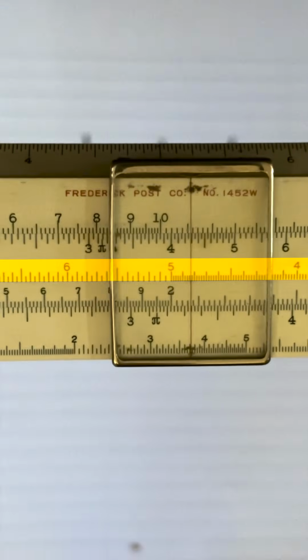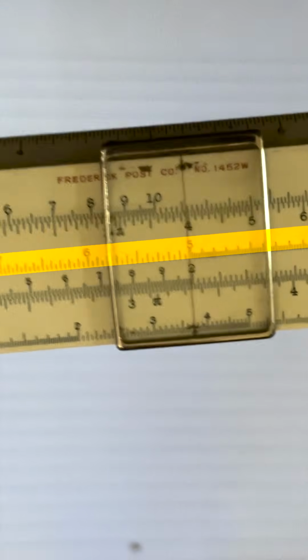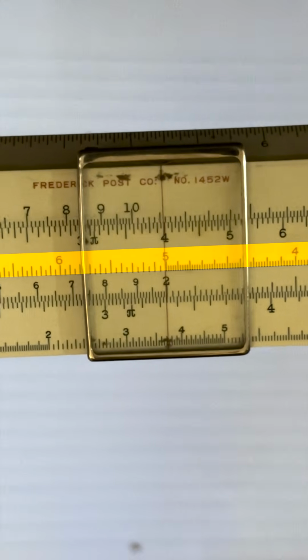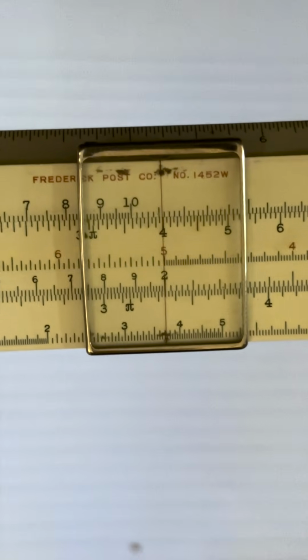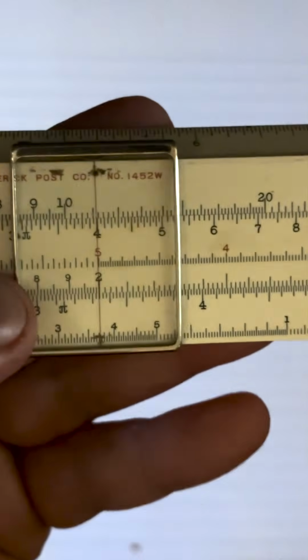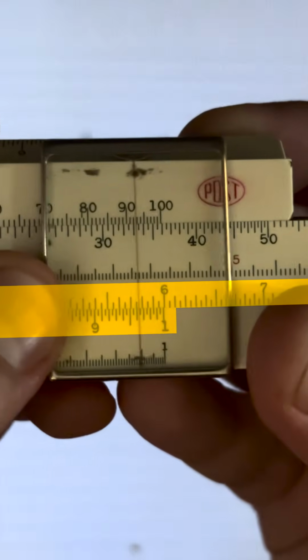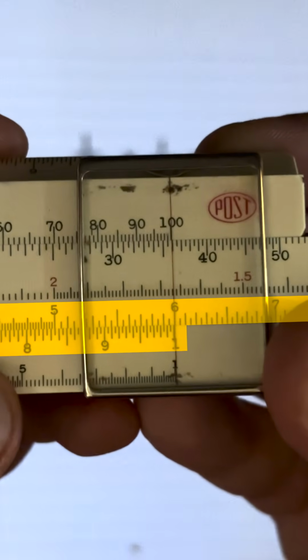If we just remember 0.5, we'll multiply by that on the CI scale. You want to make sure that that's right underneath the hairline. So essentially we've multiplied 1/2 by 1/3. And if we go to the right index, we'll get our answer of 1/6.